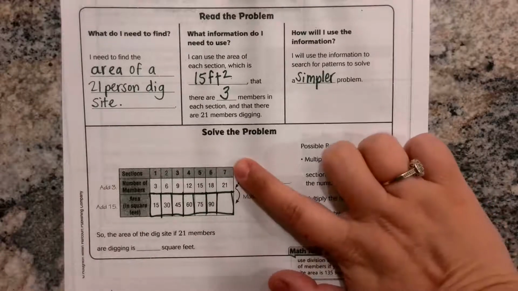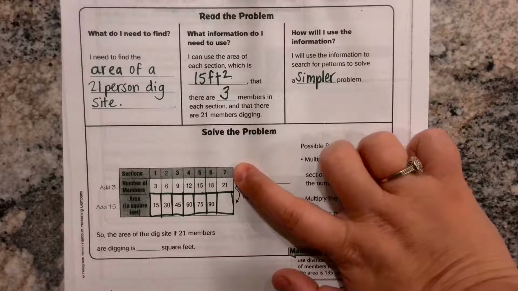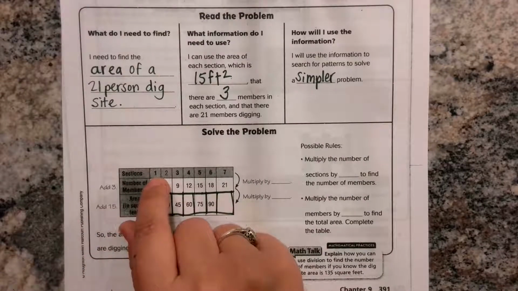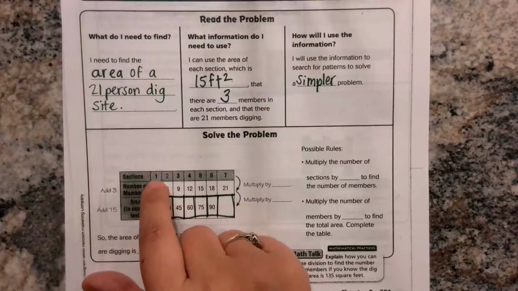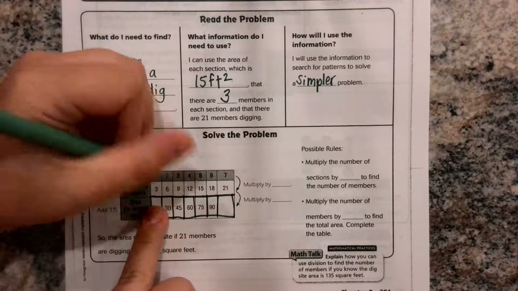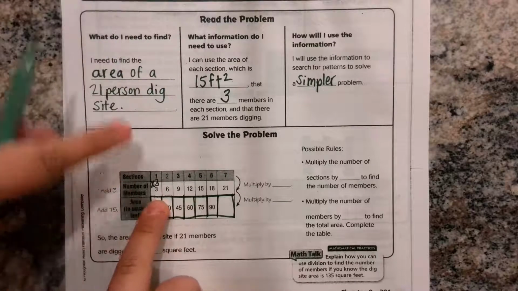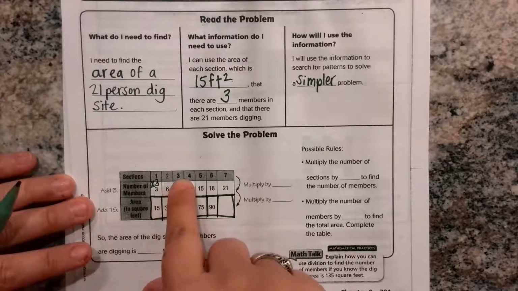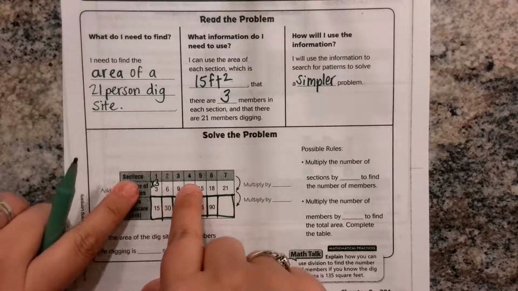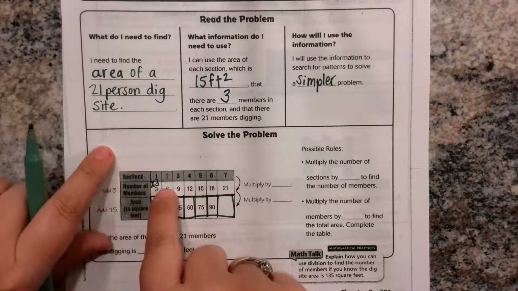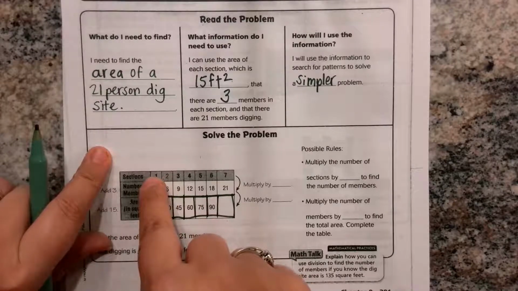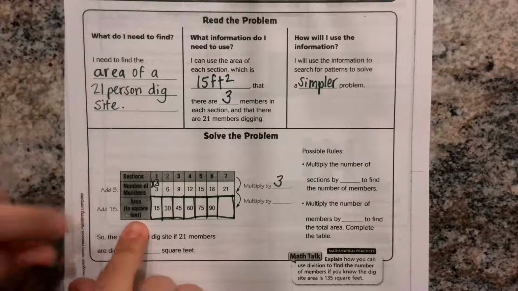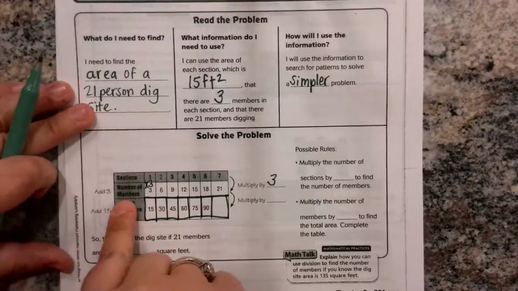So when I look at this, I'm going to multiply my number of sections. So that's right here. I want to figure out what I have to do from my 1 to get to my 3. So I have to multiply 1 times 3 to get 3. Then I want to see if that pattern holds true for all the rest of it. So 2 times 3 is 6, 3 times 3 is 9, 4 times 3 is 12, yes. So I can say that my pattern here is to multiply the number of sections by 3 to get the number of members, sorry.